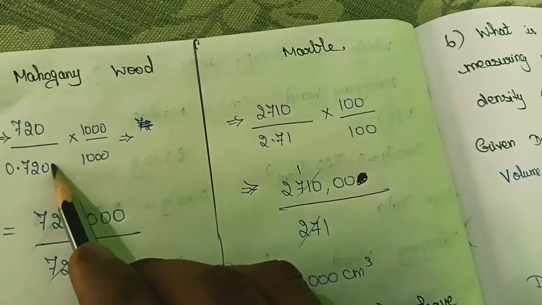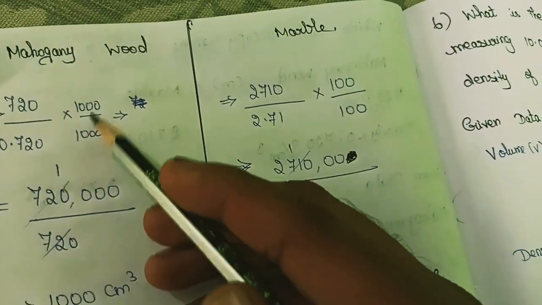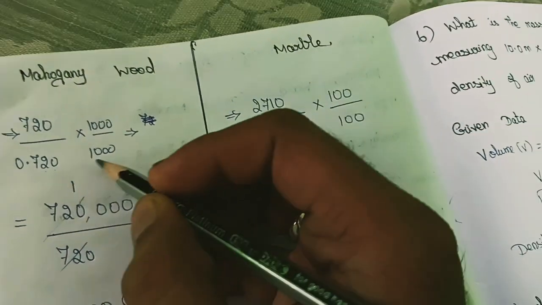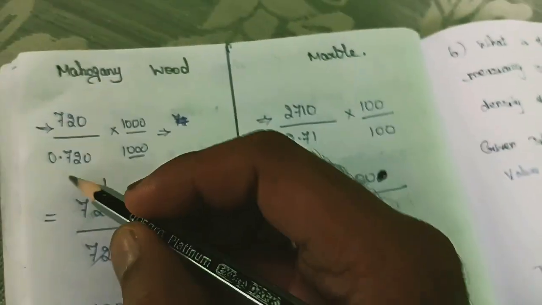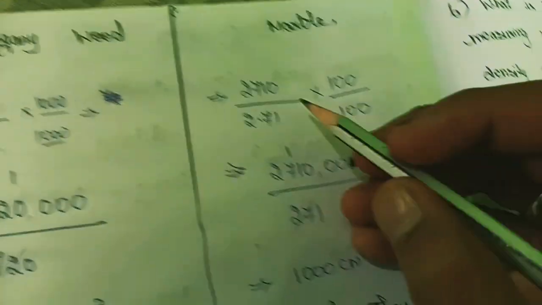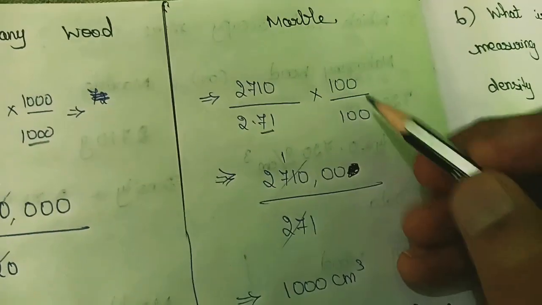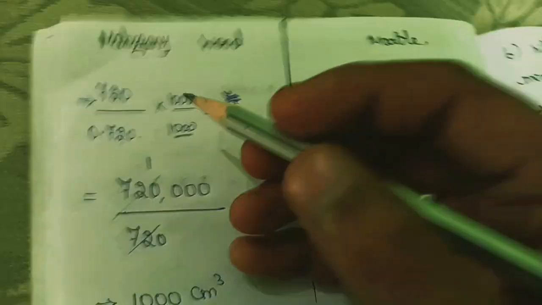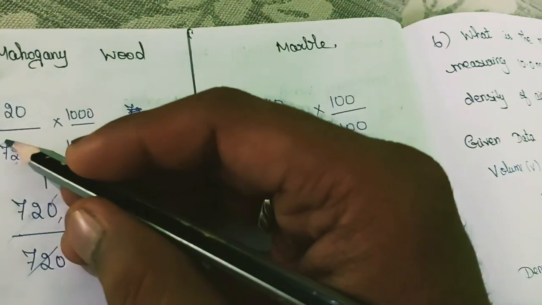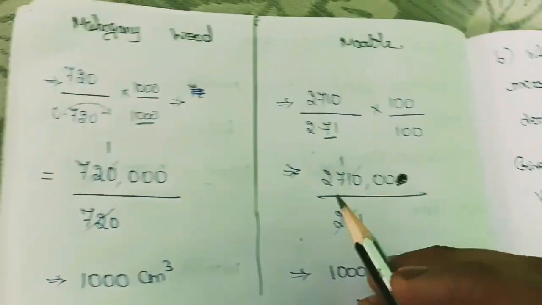Now you see this sum has a decimal point here. In order to take the decimal point out, I have to go with this method of multiplying numerator and denominator. After the point, how many digits are there? 1, 2, 3. So I'm going with 1000. If it is 2 digits, I have to go with 100. So here I have 2 digits, so I'm going here with 100 by 100 and here 1000 by 1000. This step is for taking out the decimal point and then you have to solve.